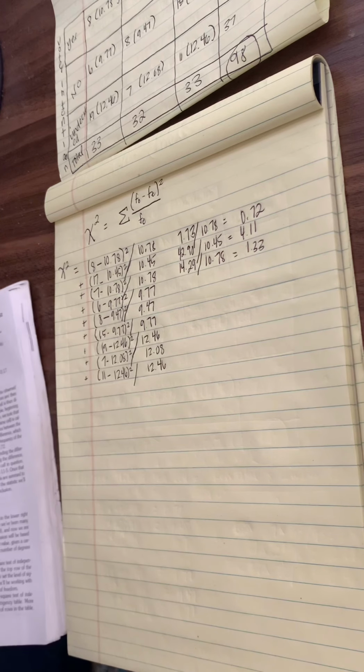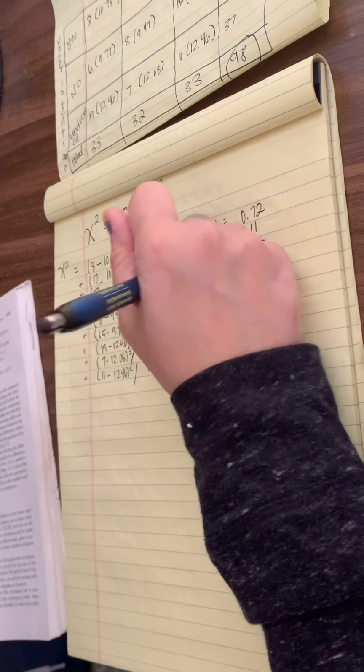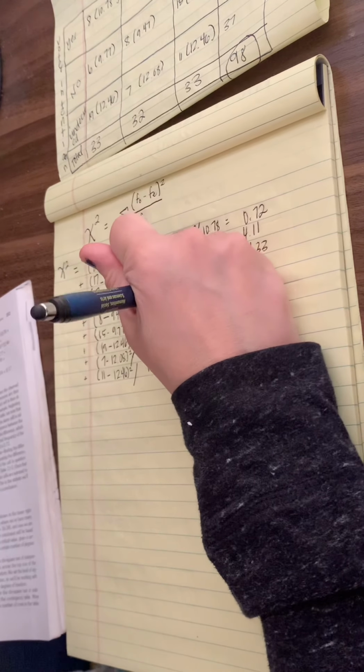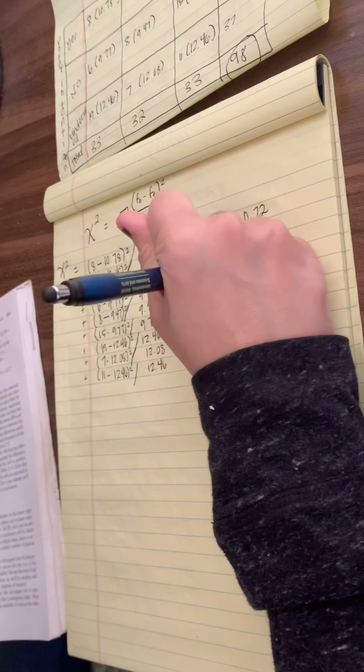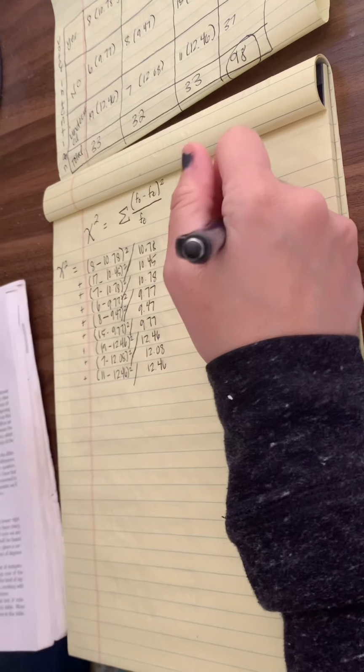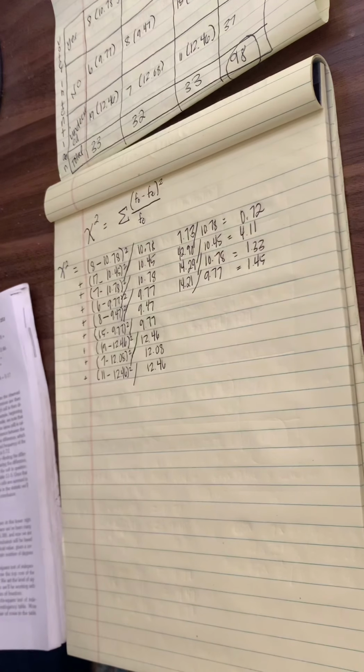Next, 6 minus 9.77 squared gives us 14.21 divided by 9.77 gives us 1.45.